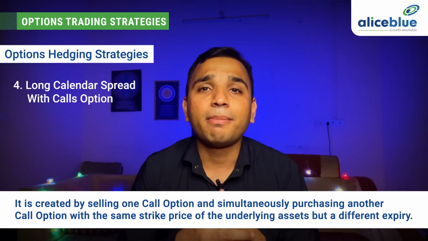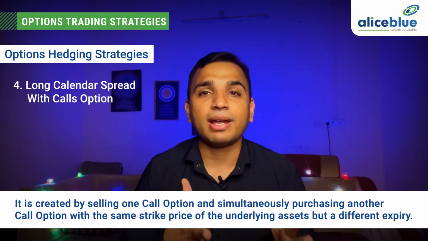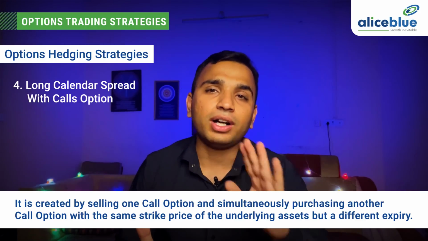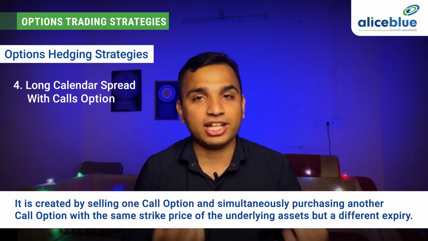Long calendar spread with calls option strategy. A long call calendar spread is created by selling one call option and simultaneously purchasing another call option with the same strike price of the underlying assets but a different expiry date.